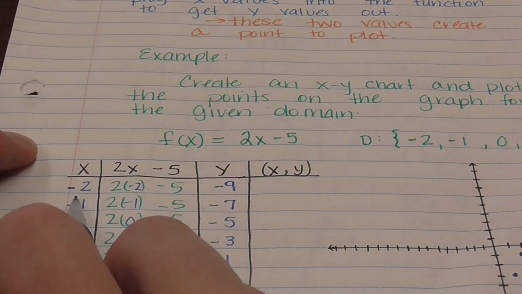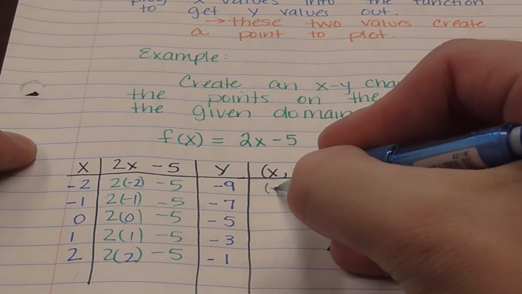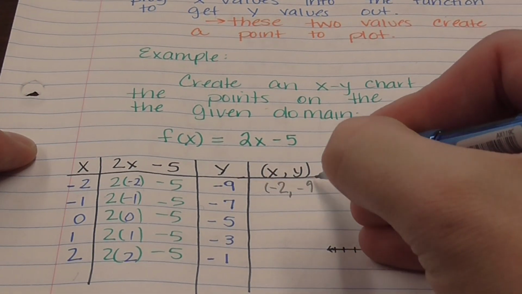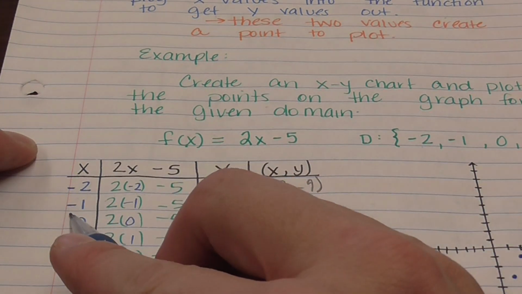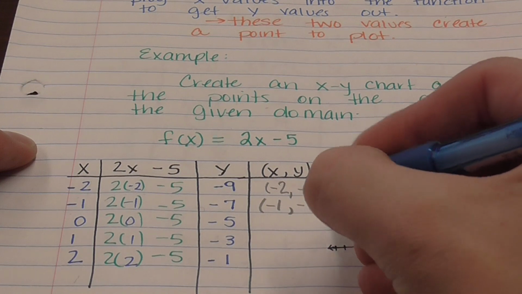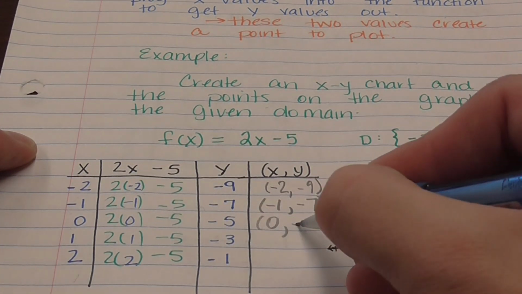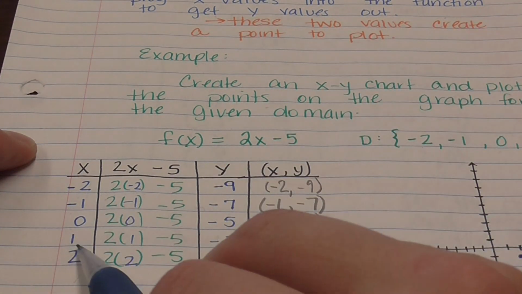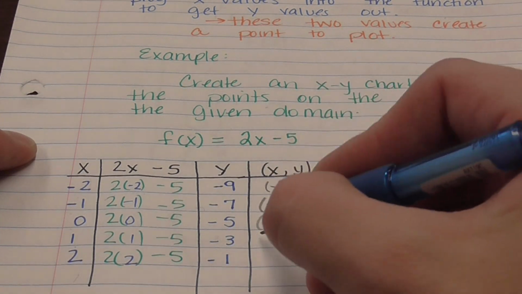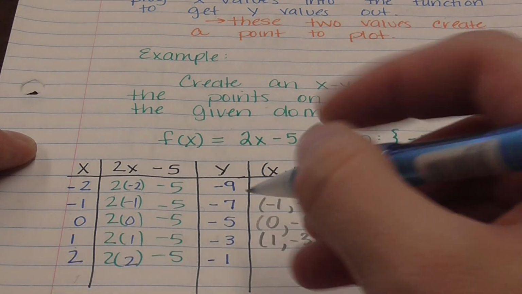So if I have a -2 over here in the X's and a -9 over here in the Y's, that means that my point is -2, -9. This point is -1, -7. I put in -1 and I got out -7. Over here I put in 0 and I got out -5. I put in 1, I got out -3. I put in 2 and I got out -1.